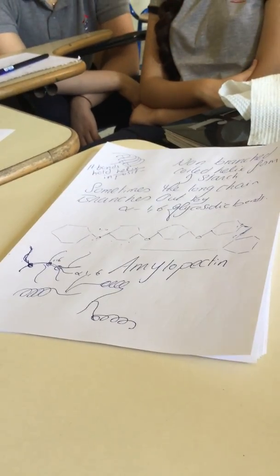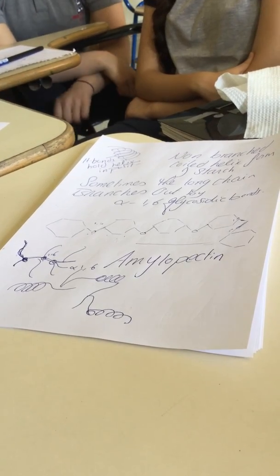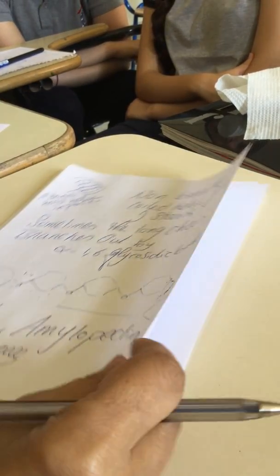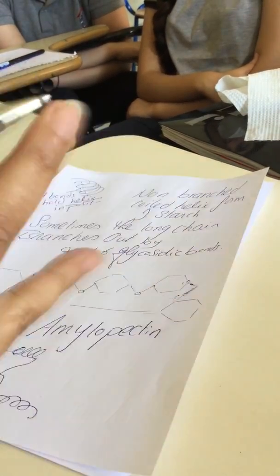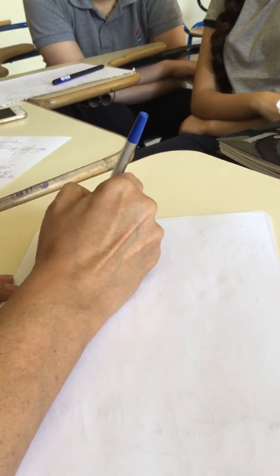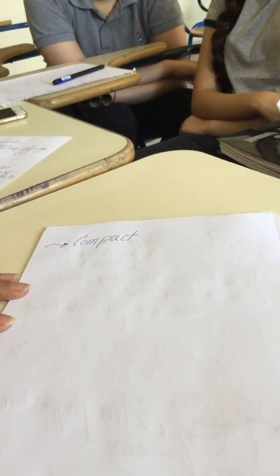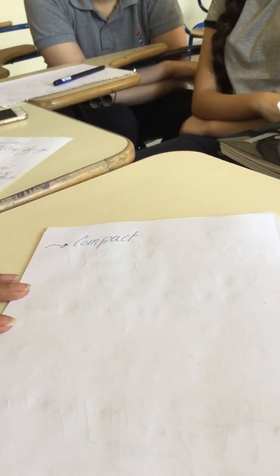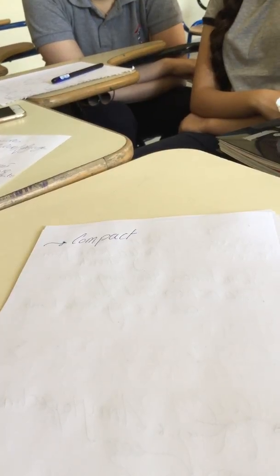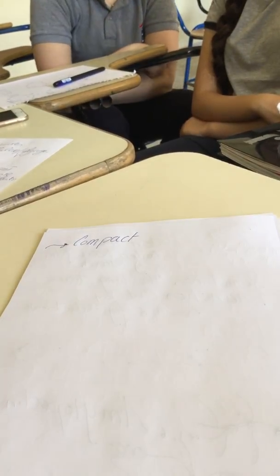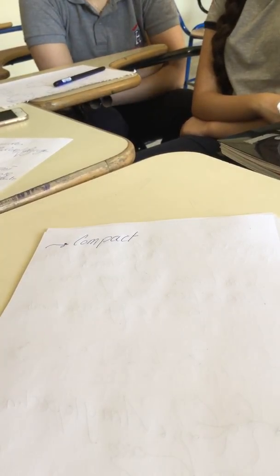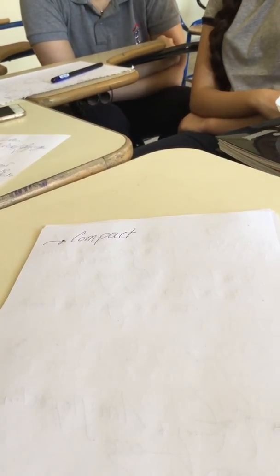طب بس ليه مش كلهم اميلوبكتين؟ مش هي كده كده بتكويل اصلا؟ علشان لو كلها اميلوبكتين هيبقى حجم المولكيول كبير قوي. هي أهمية الستارش إن هو it's a storage molecule. ف being a storage molecule I need it to be compact. So as not to occupy a large space inside the cell, so it can be stored inside the cell. Forming this helix makes it more compact. فالstructure بتاعته makes it compact, it doesn't occupy a large space.